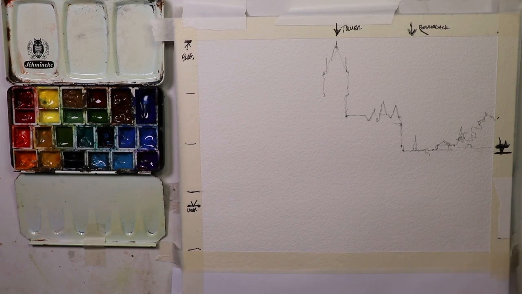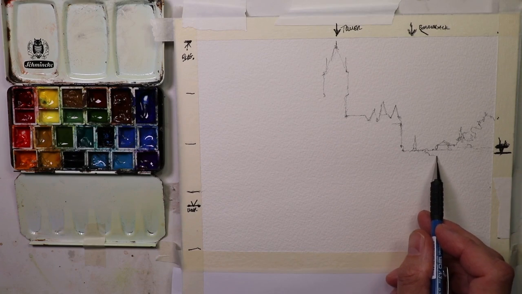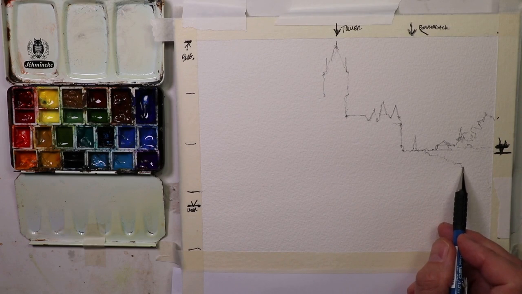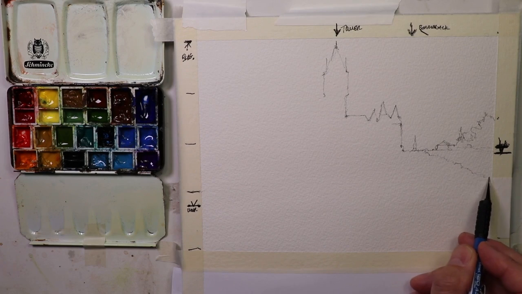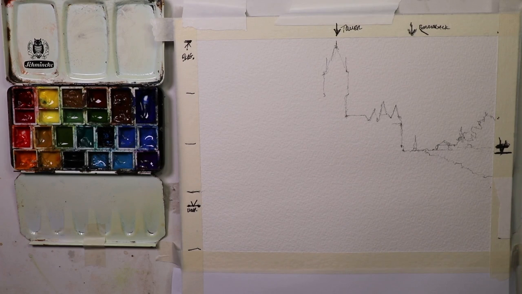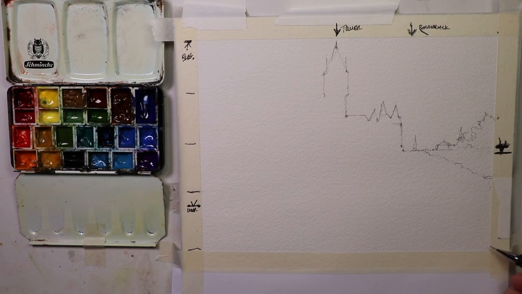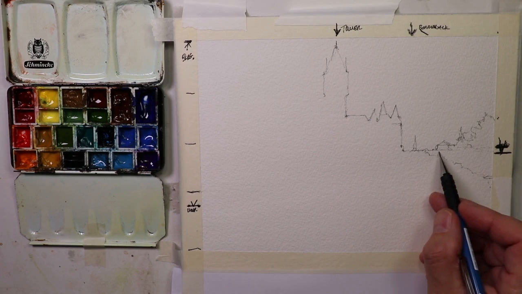We're going to minimize that. I might have shortened the distance between the bottom of the rectangle and where the benches and the railings start, which is fine.